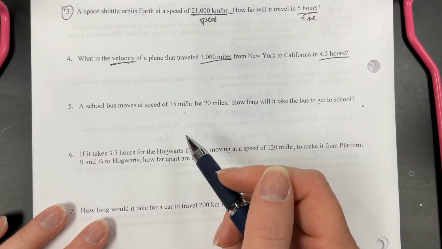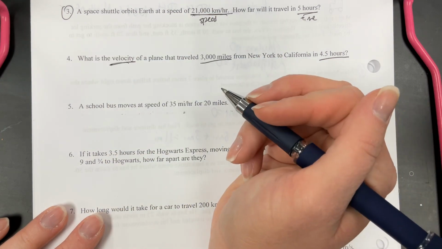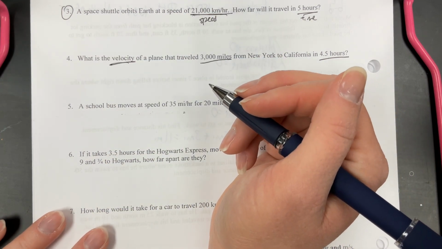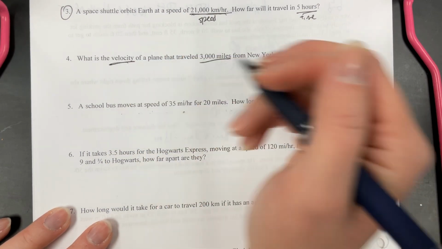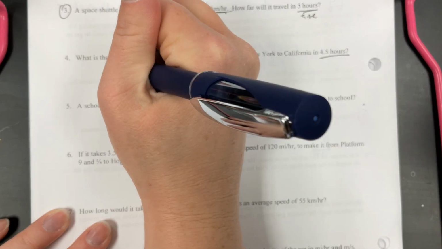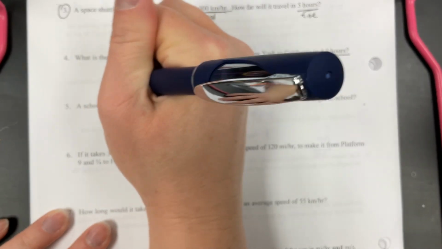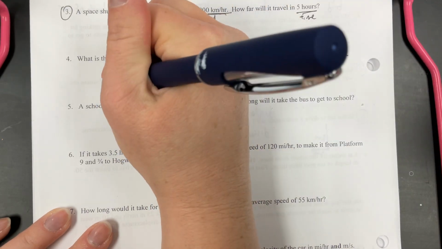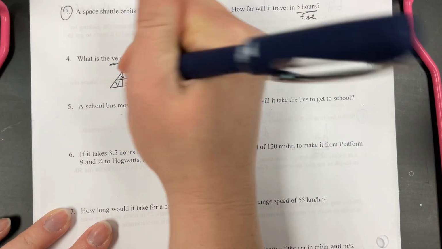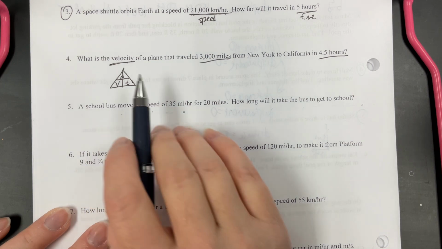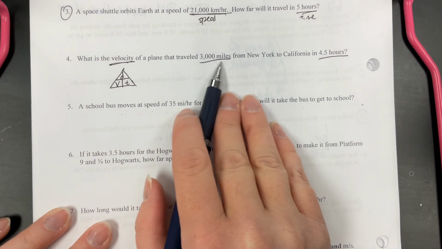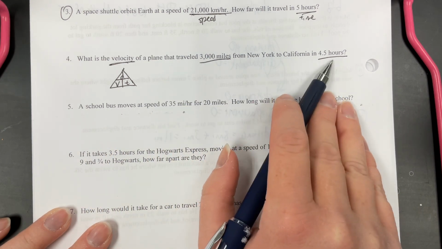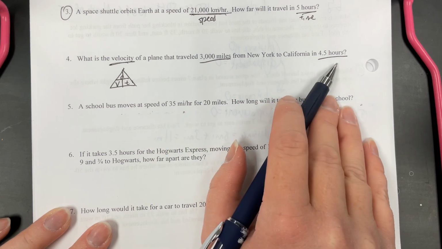I'm gonna do this one the triangle way, just to get some practice on that. But you guys that like that algebraic way, please feel free to do that. So my triangle, again, I'm just gonna sketch it here so that way you guys can see it. My triangle looks like that. And I am given my miles and my hours. That's my distance and my time, right?